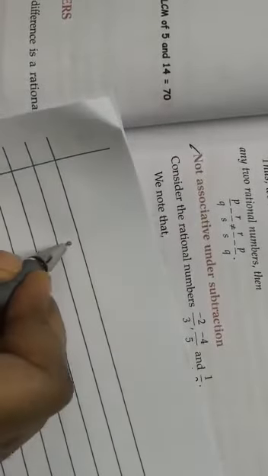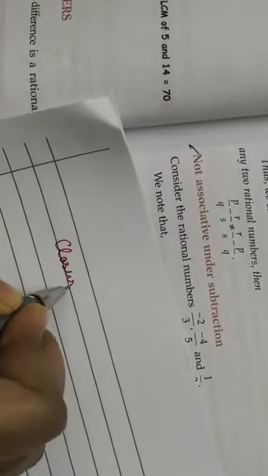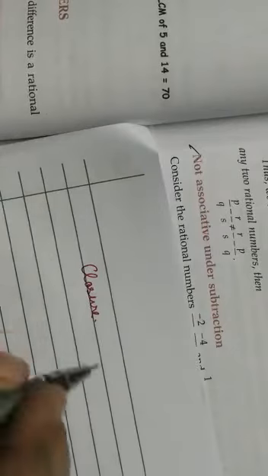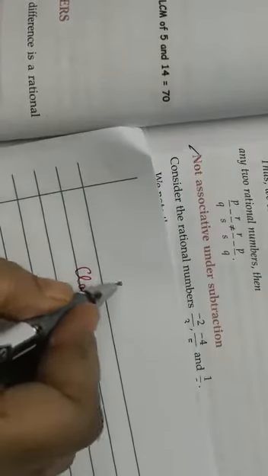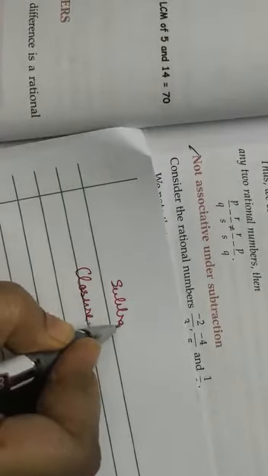Okay, so now let us come to the next exercise. This is about the properties of subtraction of rational numbers. Subtraction of rational numbers also satisfies the closure property. That means if you subtract two rational numbers, you should be getting a rational number. So subtraction satisfies the closure property.